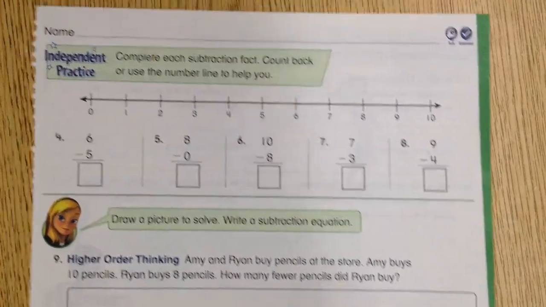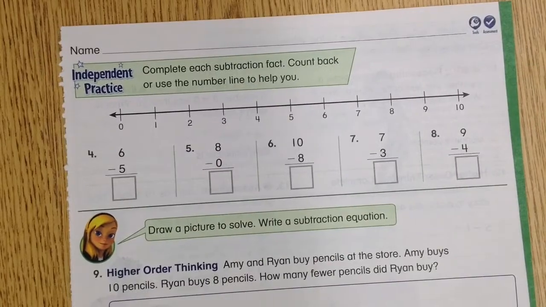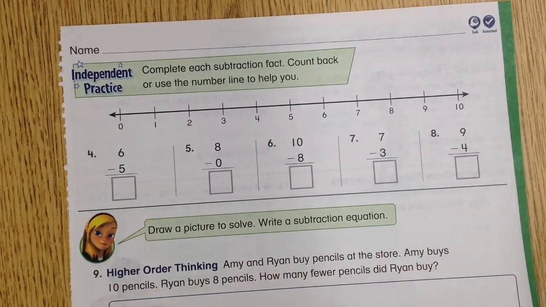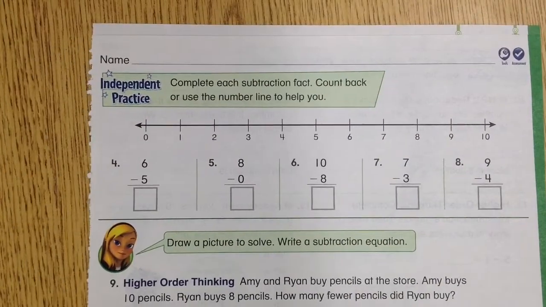Page 111. Go ahead and pause the video. Go ahead and do the problems on page 111 and 112. When you're done, come back and we will check the answers.